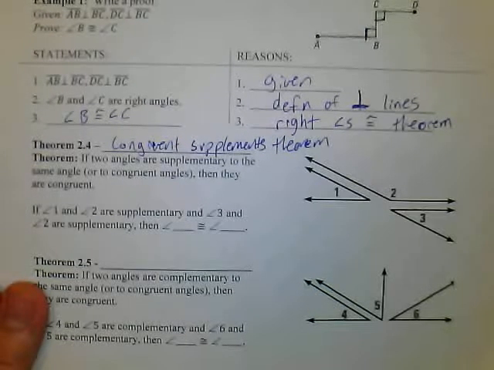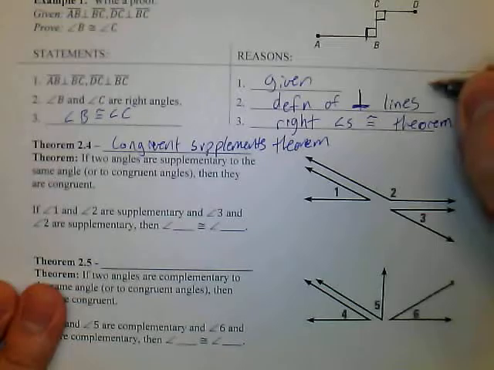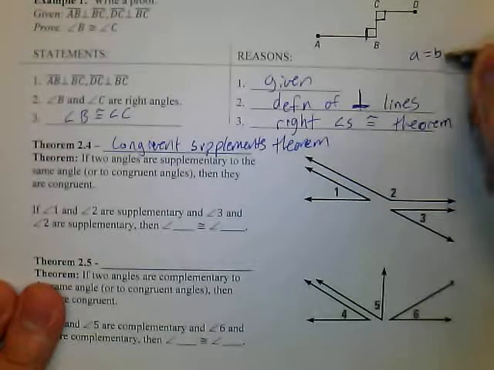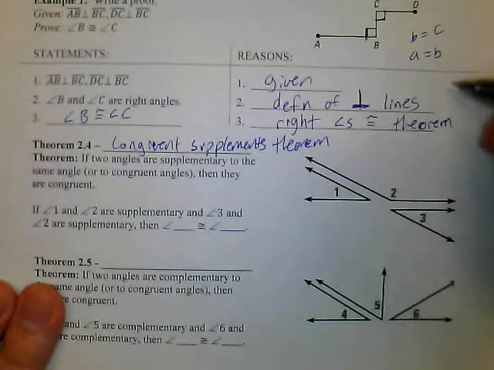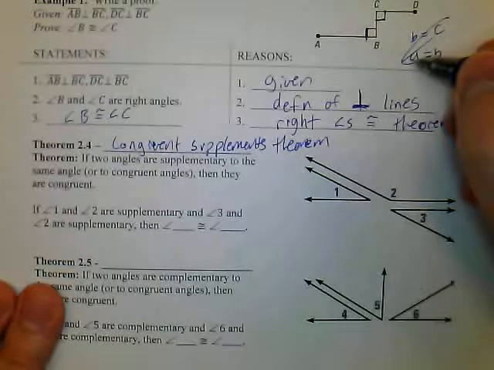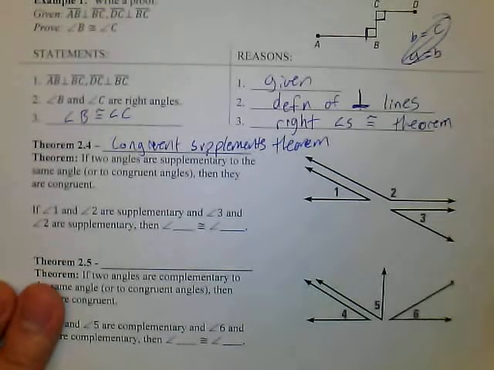This is almost like the transitive property. So the transitive property says, if A is equal to B, and then B is equal to C, then A and C, those must be the same because they're both equal to B. So this is similar to that, but a little bit different. So this says if one angle is supplementary to another angle, and then a third angle is supplementary to that same angle, then the first and third angles must be the same.